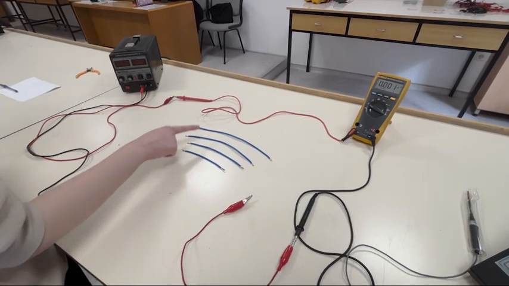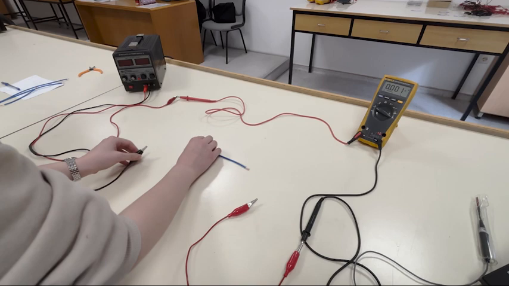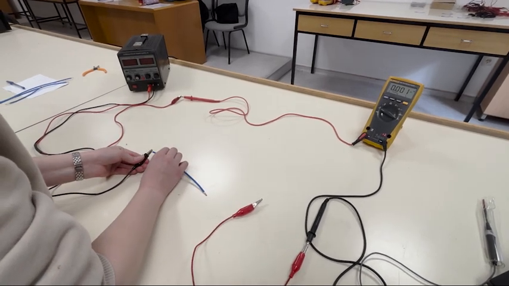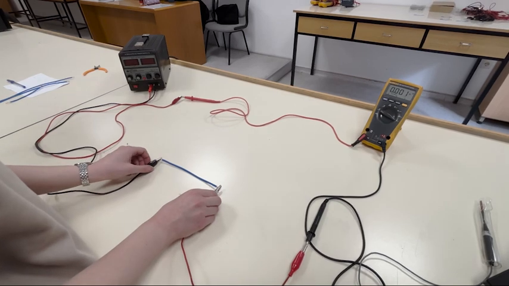Secondly, while keeping the electric current and perpendicular distance from the wire constant, I connected 4 copper wires of different lengths to the circuit one by one and measured the magnetic field they produce using a Gauss meter.